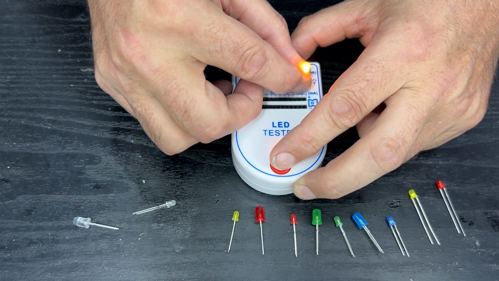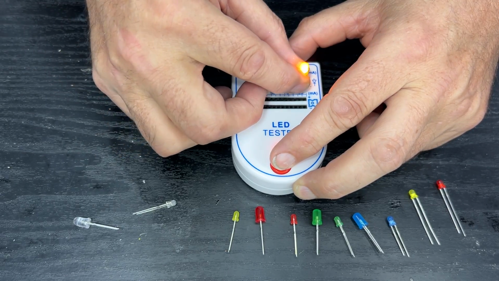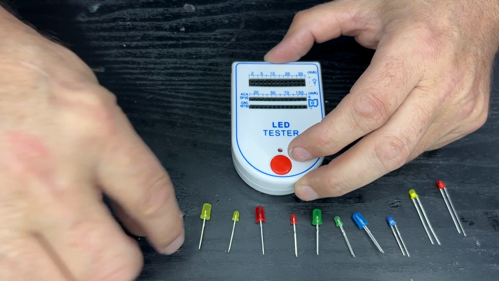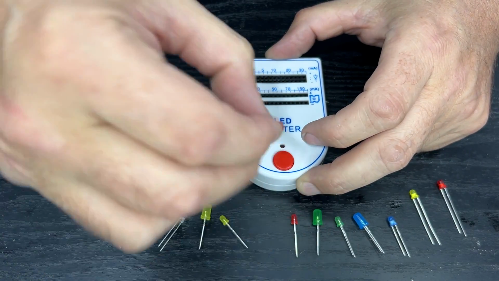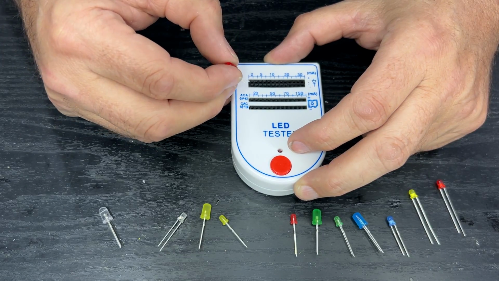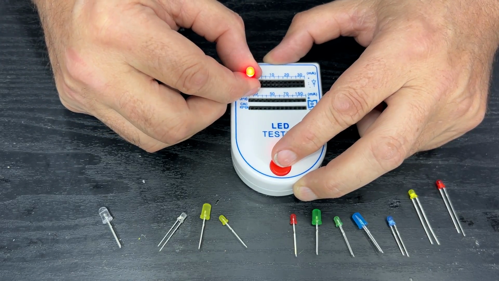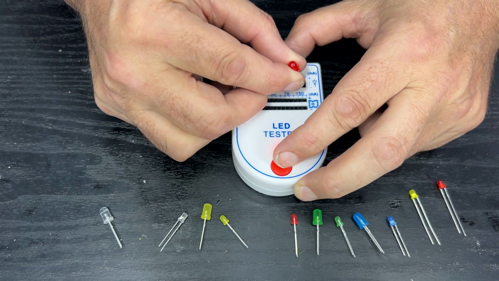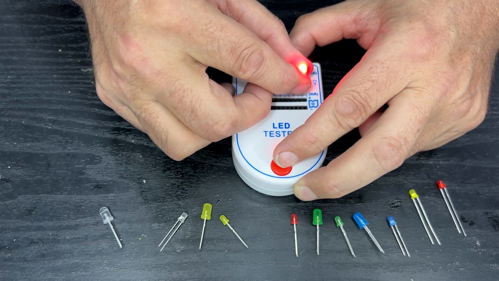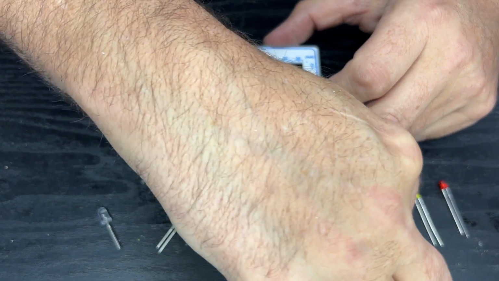Again, I really don't know the difference in the milliampage, but anytime you buy these things, it will tell you what the milliamps are. And I think the red one is relatively bright. Let's find out. Long leg in the top. Move the milliamps up, brighter. Still 3 volts, higher milliamps. And that's how they all work.